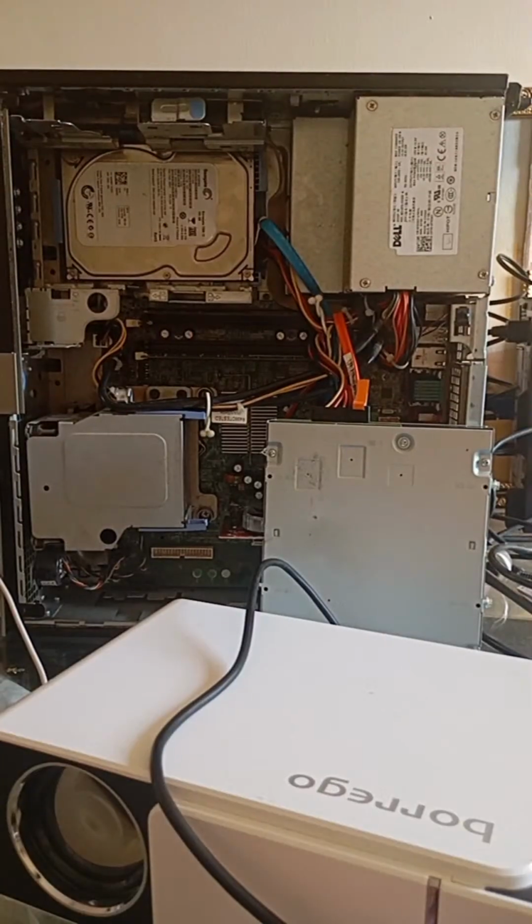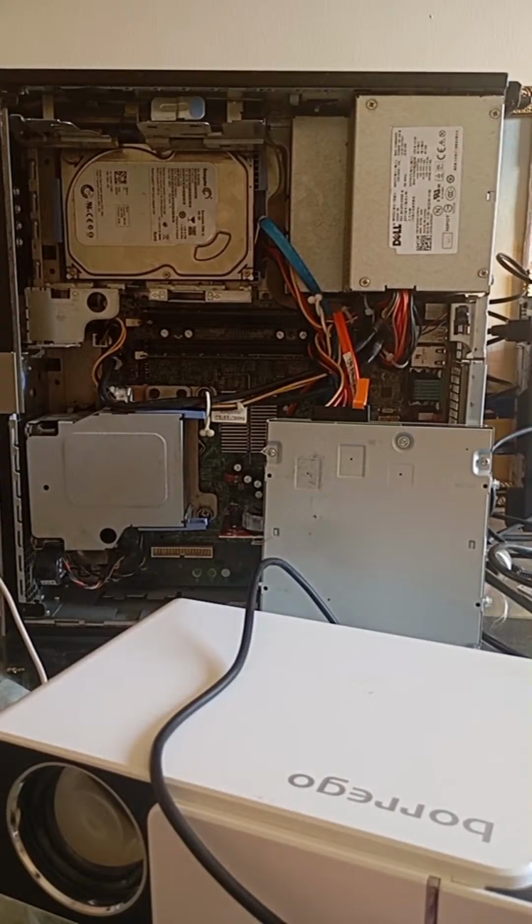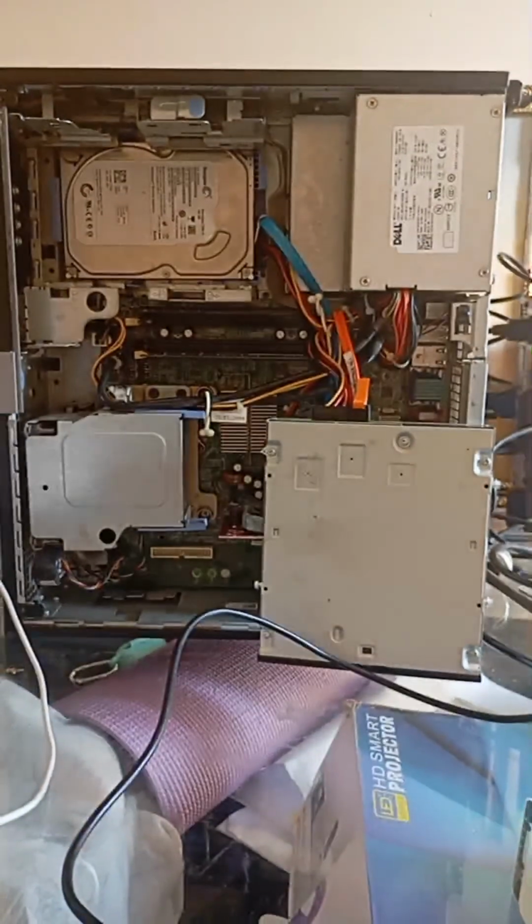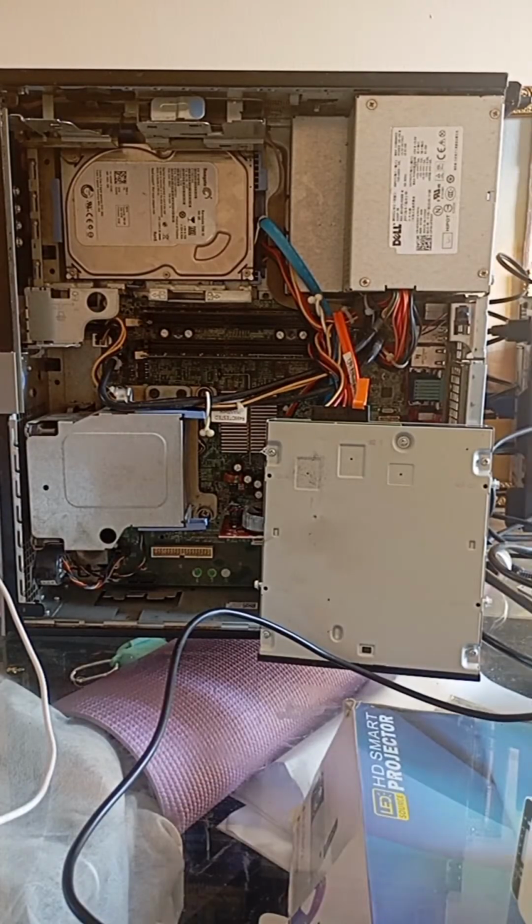With the hardware components, let me change this camera such that you are able to see the hardware components that I'm talking of, because you may be wondering, Sharif, what are these hardware components you are talking of? So these are the hardware components.